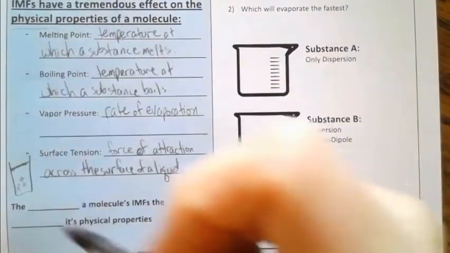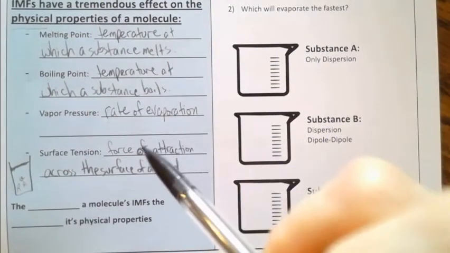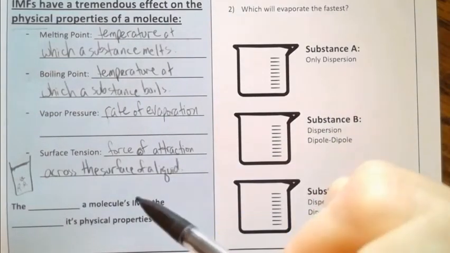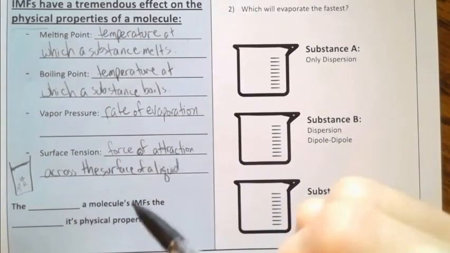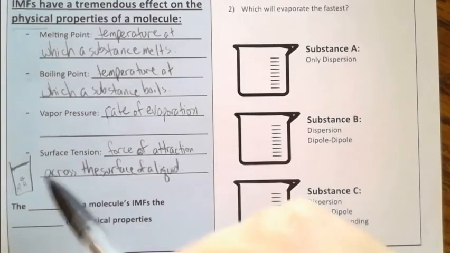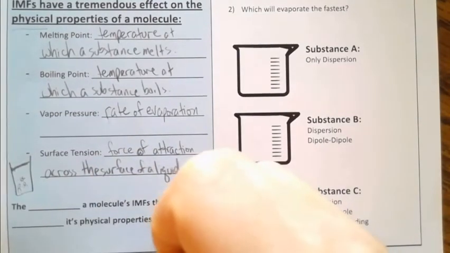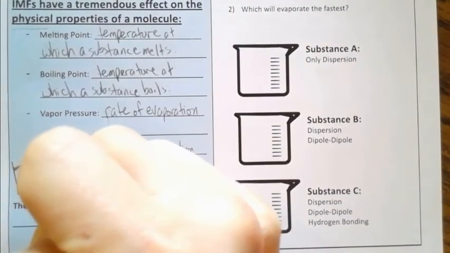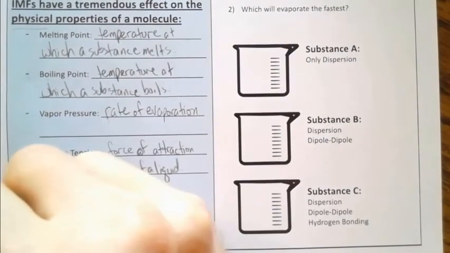All right, so all of these are just examples of different physical properties that a molecule can have, and they can be greater or less than depending on their intermolecular forces. So the pattern here is pretty simple. The greater a molecule's IMFs, or intermolecular forces, the greater its physical properties.